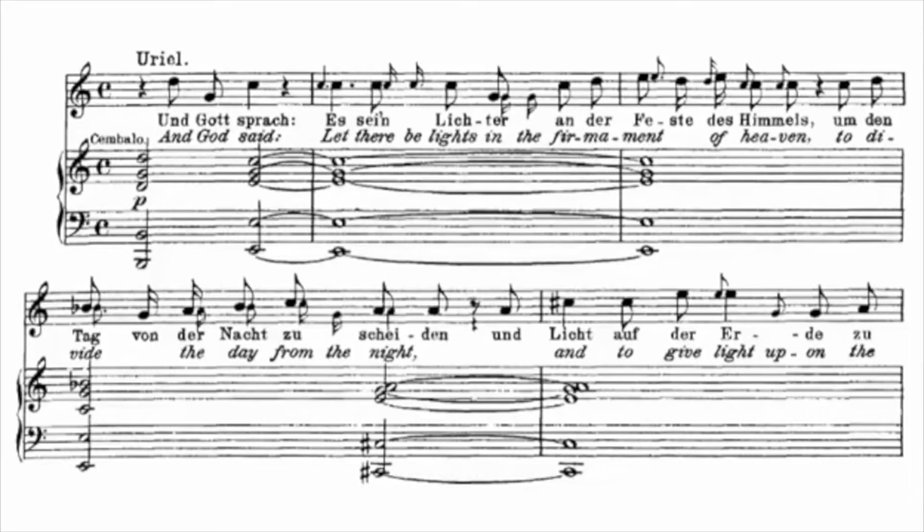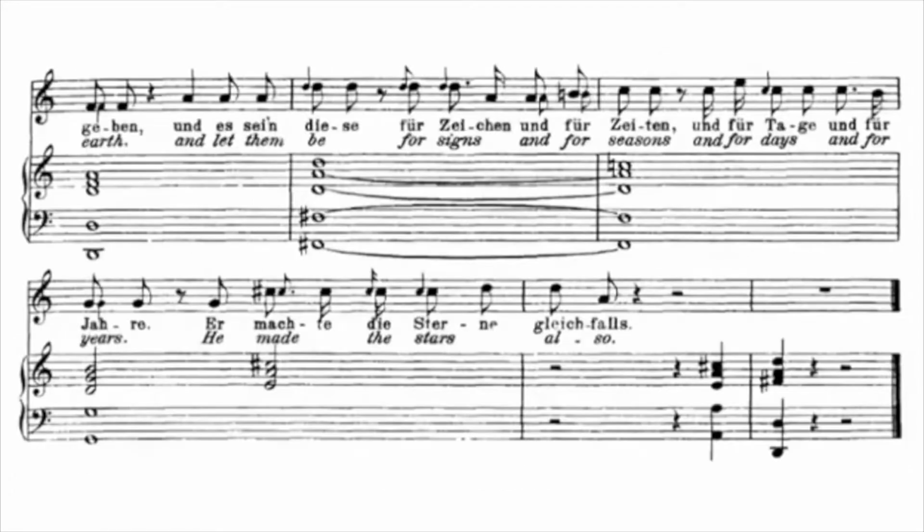And God said, let there be lights in the firmament of heaven to divide the day from the night, and to give light upon the earth. And let them be for signs and for seasons, and for days and for years.